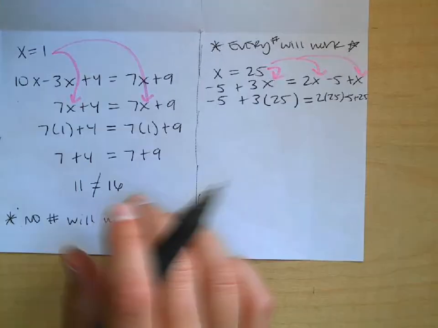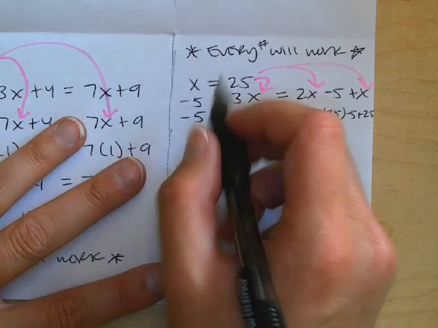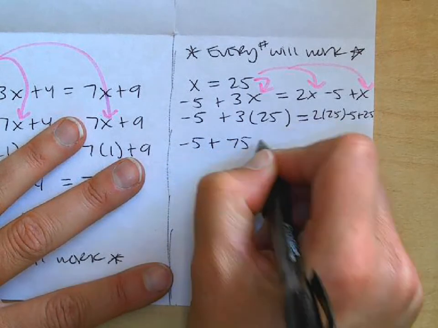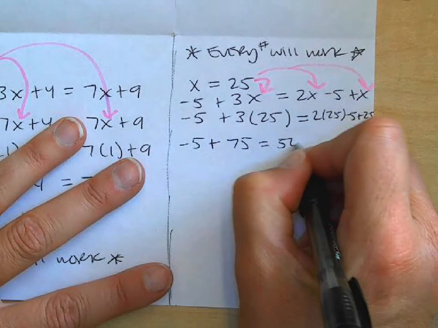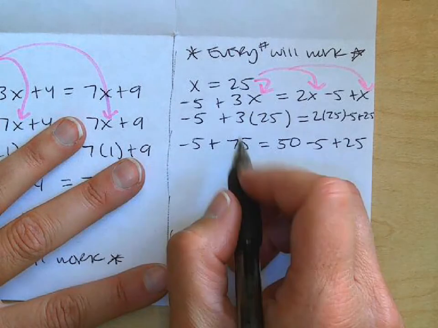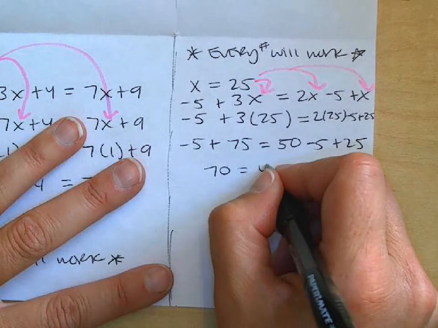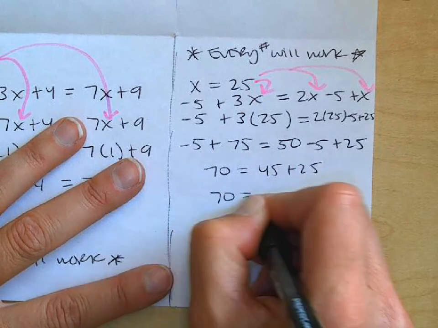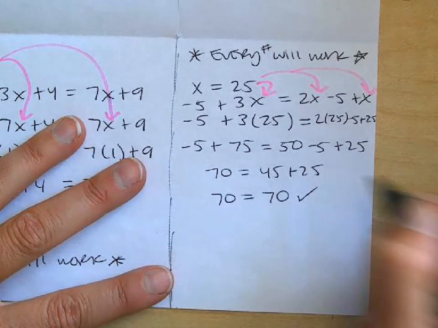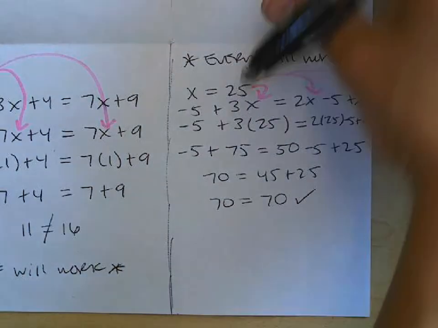Let me zoom in so you guys can see. So negative 5 plus 3 times 25 equals 2 times 25 minus 5 plus 25. So I have a negative 5 left over here. 3 times 25 cents, you have 75 cents. 2 times 25, that means I have 50 cents. Minus 5, and then plus 25. So now we're just going to go through and combine like terms. On the left side, 75 minus 5 is 70. 50 minus 5 is 45, plus 25. I'm going to do it one extra step, which means I have 45 plus 25. That should also be 70. Check. We got the same number equaling the same number. So awesome. That means we have infinite solutions.